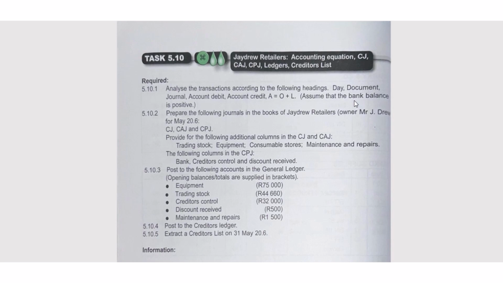Then at 5.10.2, prepare the following journals in the books of J.D. Retailers. So they want you to prepare the creditors journal, creditors allowances journal, which is our new journal, and our cash payments journal, right? And they provide you with the columns there. You'll see in your answer pack that is pre-printed, you already have the answer format with those columns in it. And then at 5.10.3, they ask you to post the following to the accounts in the general ledger. And then they supply the accounts for the general ledger as well as your starting balances or totals, right?